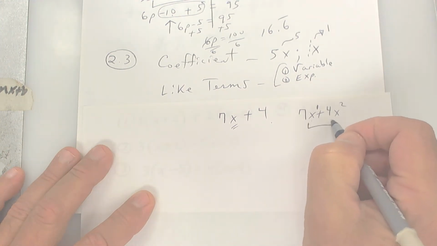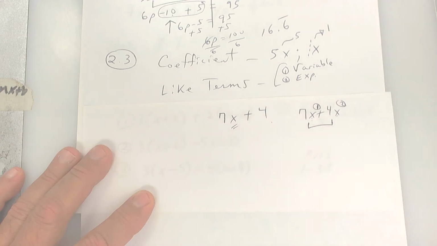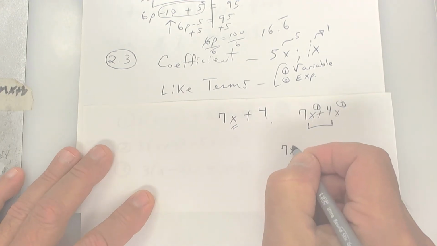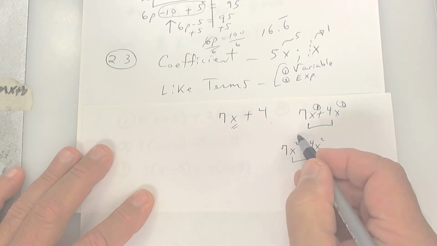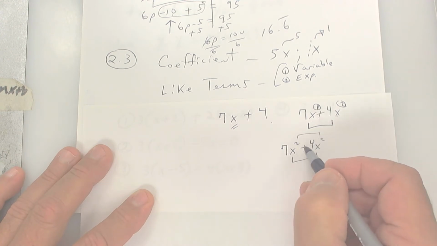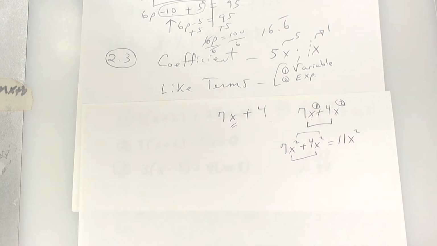So these are not like terms. Yes, they have the same variable, but they don't have the same exponent. Okay, so you can't add those up. In order to be like terms, it'd have to be like 7x squared plus 4x squared. Now I have the same variable and the same exponent, so 7 plus 4 makes 11x squared. And that's how you do that. Remember, you only mess with the exponents when you multiply or divide, not when you add or subtract.